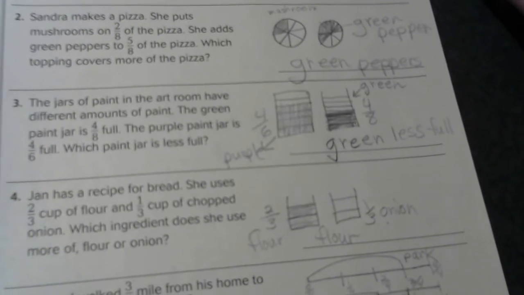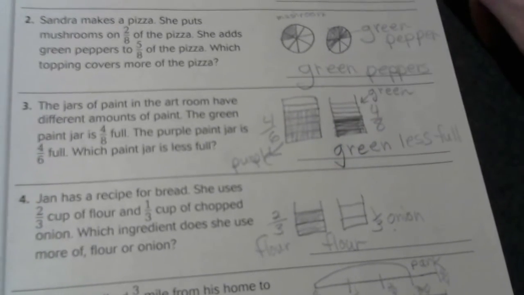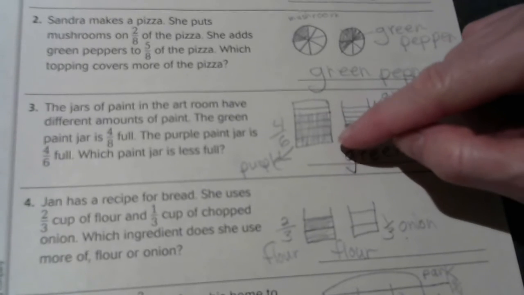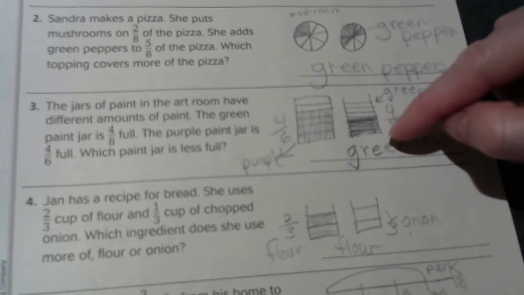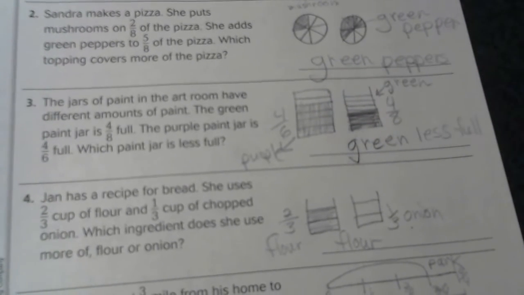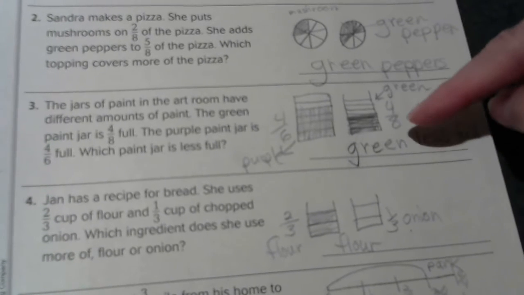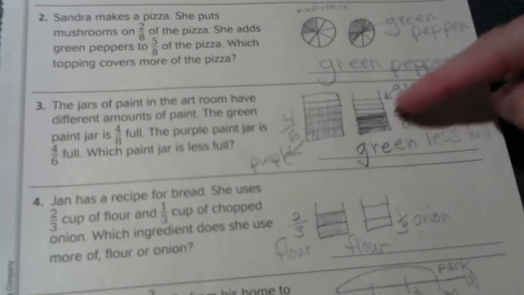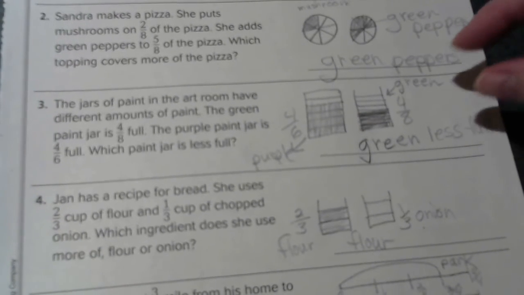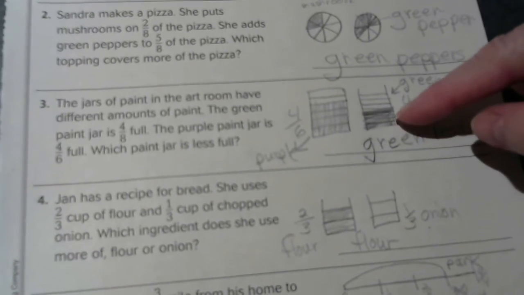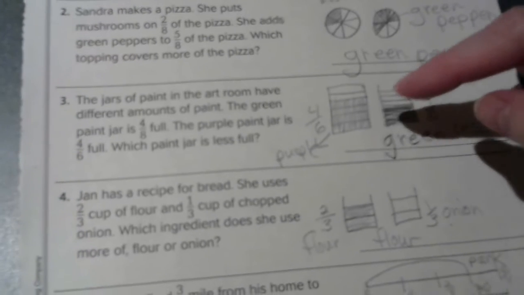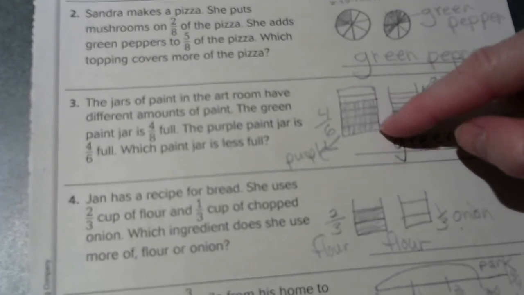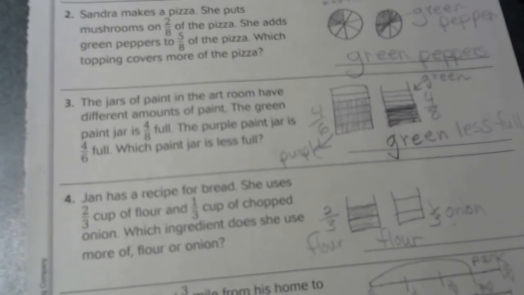Again, I made 2 cans of paint, and then I broke the first one up into 6 and the second one up into 8s. As you can see, the can that is broken up into 8s has much smaller sections. So 4 of those are much smaller than the 4 sections of the can that's broken up into 6.